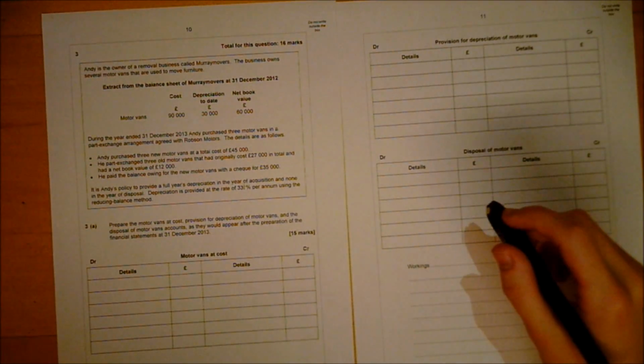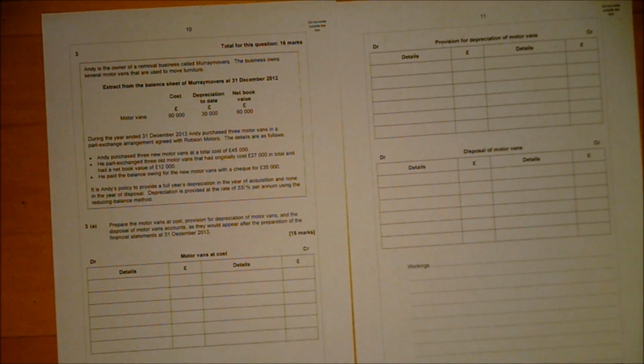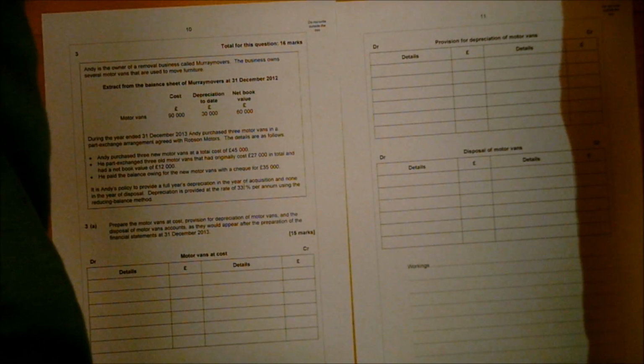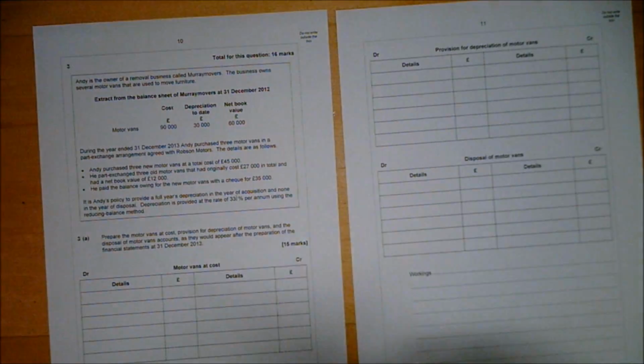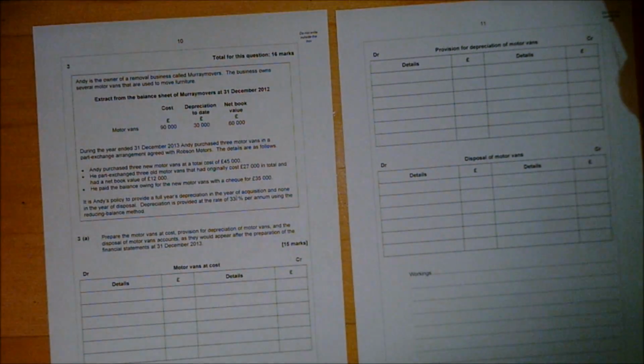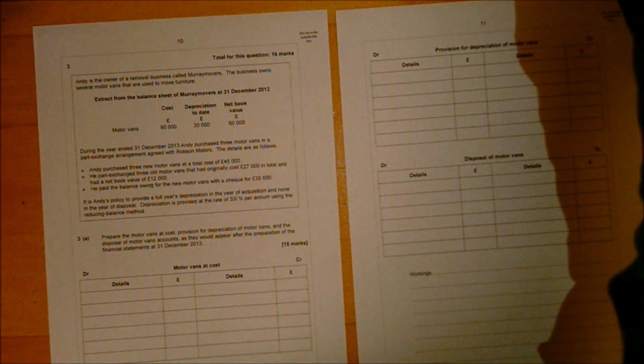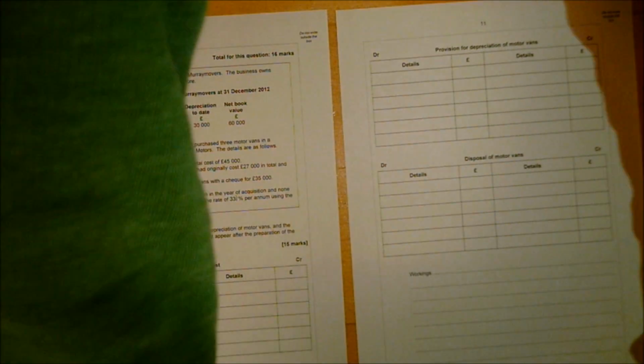We know that. He paid the balance owing for the new motor vans with a cheque for £35,000. It is Andy's policy to provide a full year's depreciation in the year of acquisition, so the year we purchased in, and none in the year of disposal. Depreciation is provided at a rate of 35% per annum using the reducing balance method.